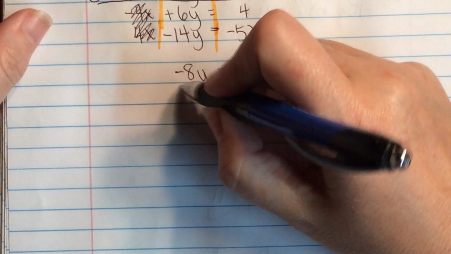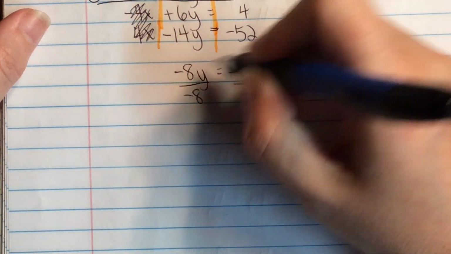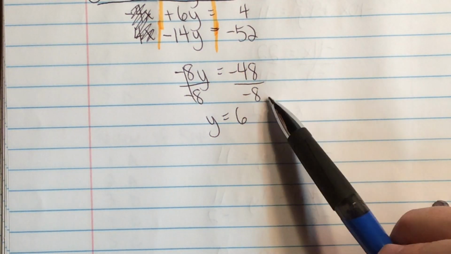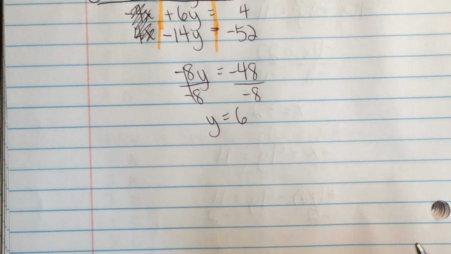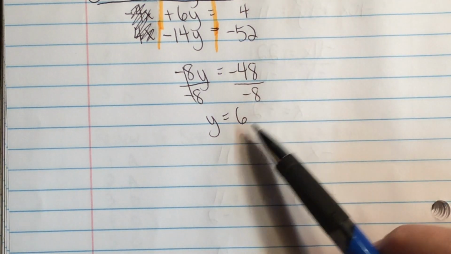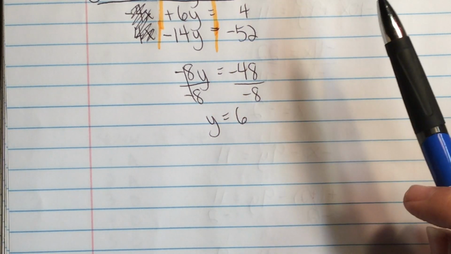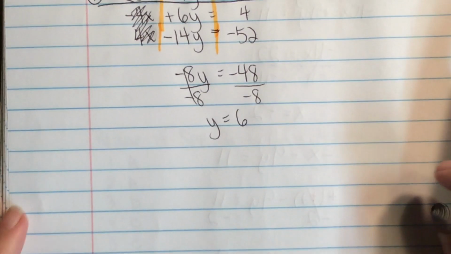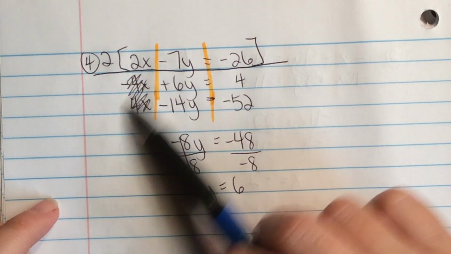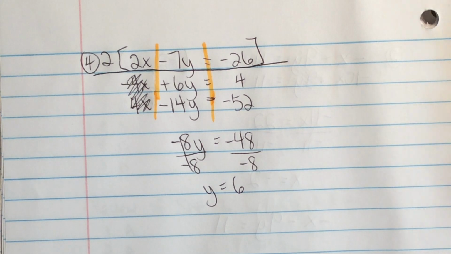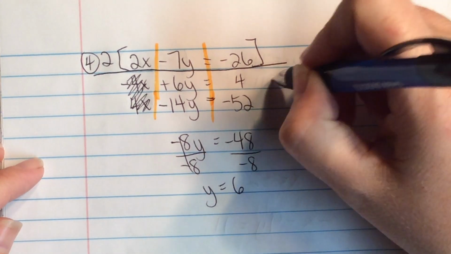Then we're going to divide by negative 8, and we get that y is positive 6. Negative 48 divided by negative 8 is positive 6. So we have one of the variables solved for. Y is definitely 6. And it doesn't matter which equation we use to plug it back in for. We can actually use any of these three, whatever we want to. They're all three fine. I'm going to pick, it doesn't matter, I'll just pick this middle one here.